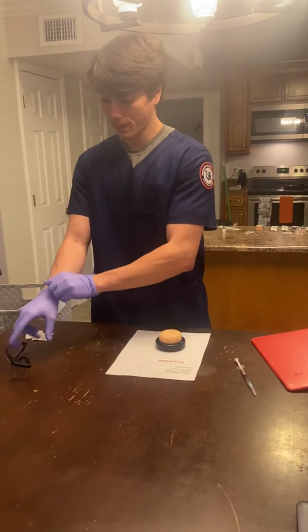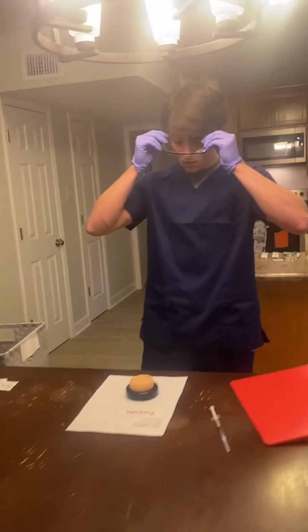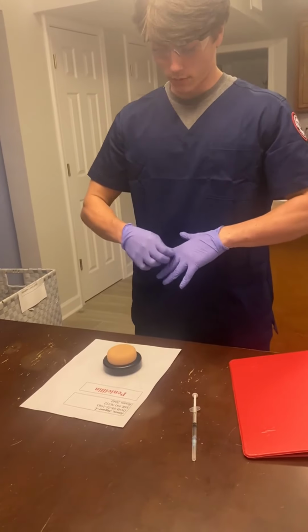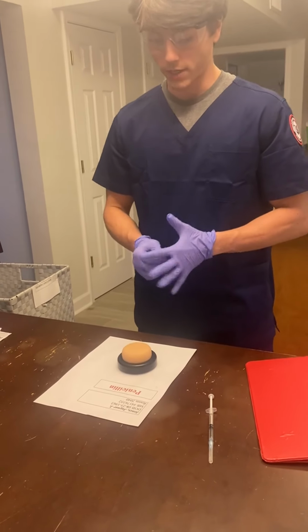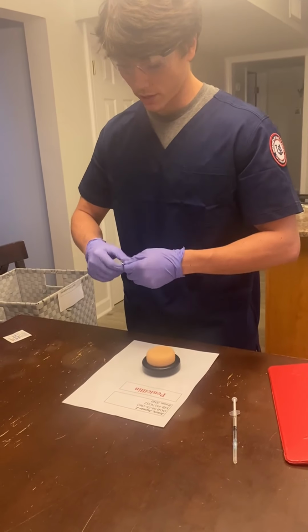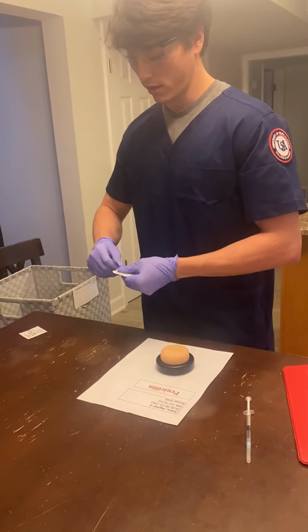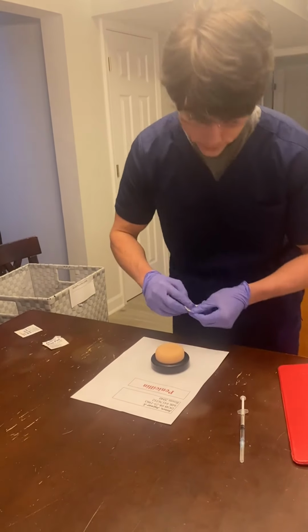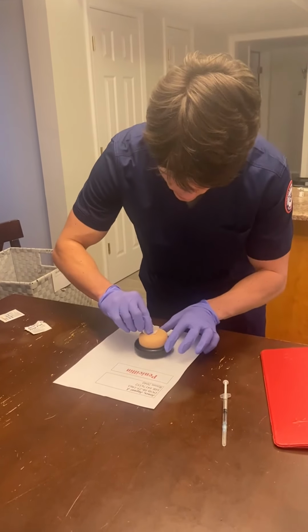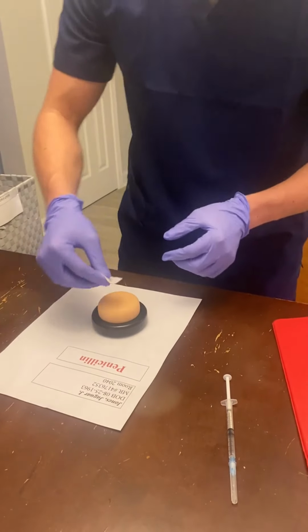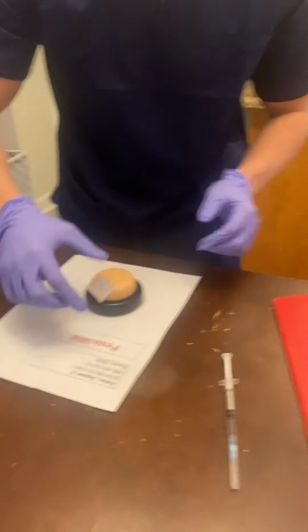All right. And so now that I've done that, I'm going to identify the correct location, which is the abdomen for this procedure. I'm going to go ahead and sterilize the area, starting from the inside and moving outward. All right, and I'm going to leave that right there.